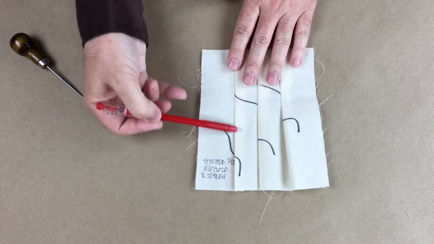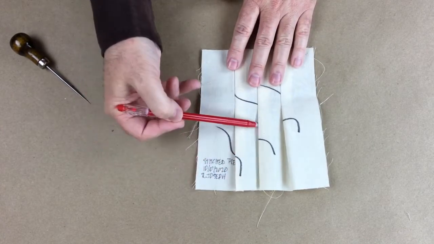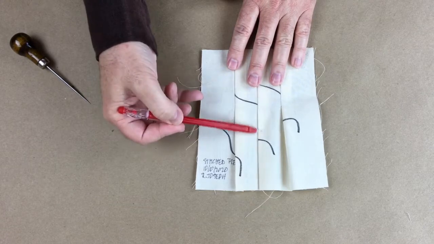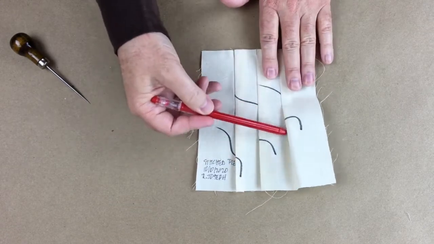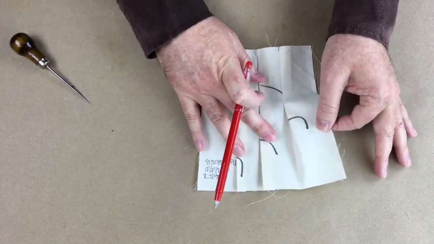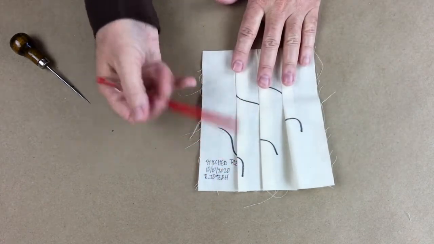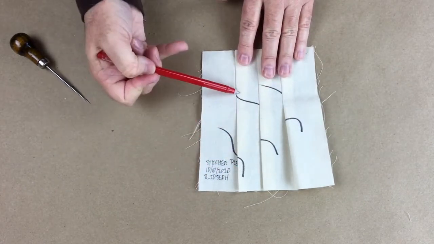And again, I pressed this one here all the way down. This one I only pressed softly. And then this one, I actually didn't press at all. I left it open. So it depends on the type of fabric or the look you're looking for.